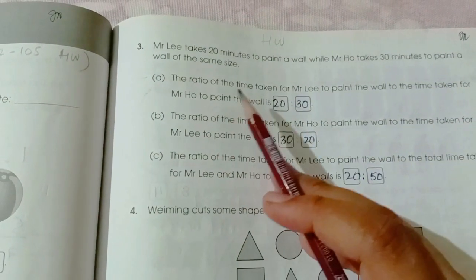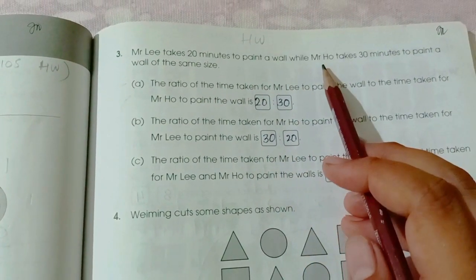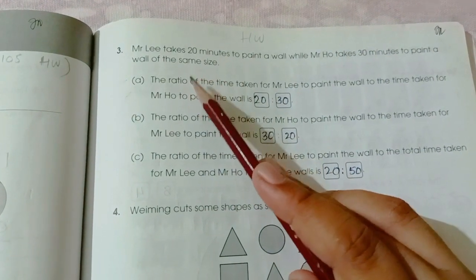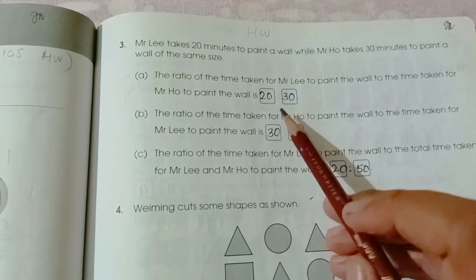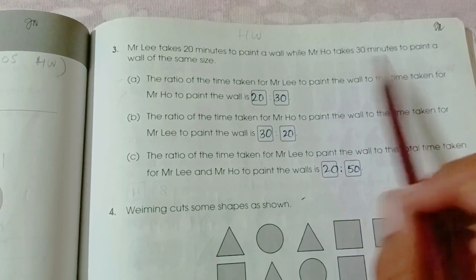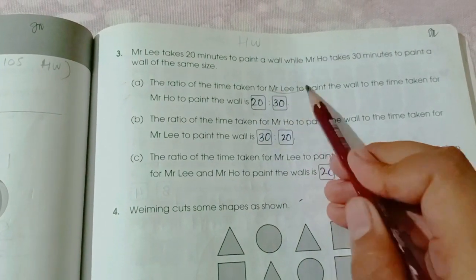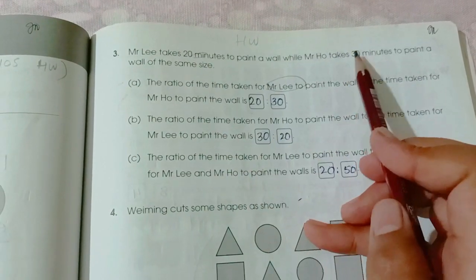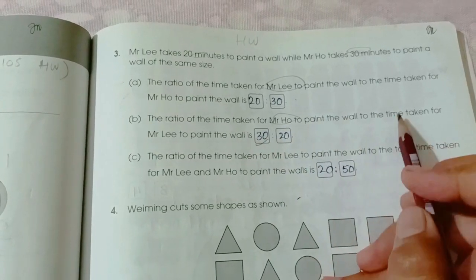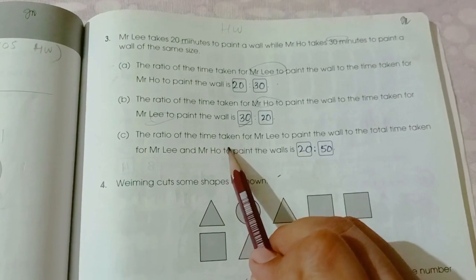Page number 103. Mrs. Lee takes 20 minutes to paint a wall while Mr. Hu takes 30 minutes to paint a wall of the same size. The ratio of the time taken for Mr. Lee to paint the wall to the time taken for Mr. Hu to paint the wall. So first Mr. Lee 20 minutes and Mr. Hu 30 minutes. Now again Mr. Hu 30 minutes and Mr. Lee 20 minutes.